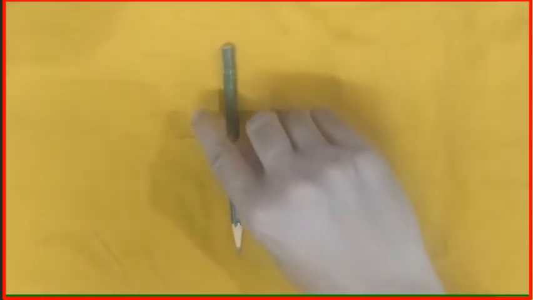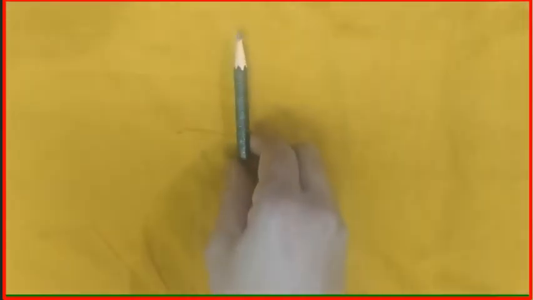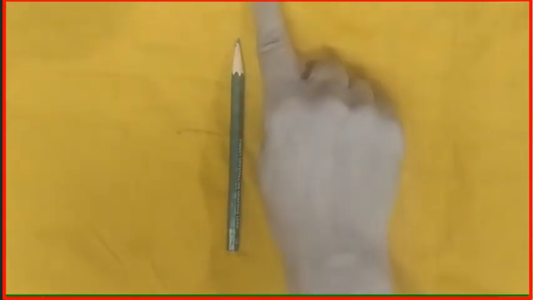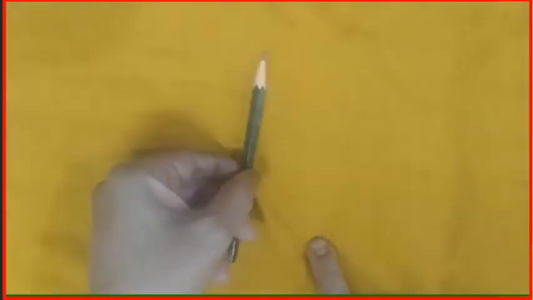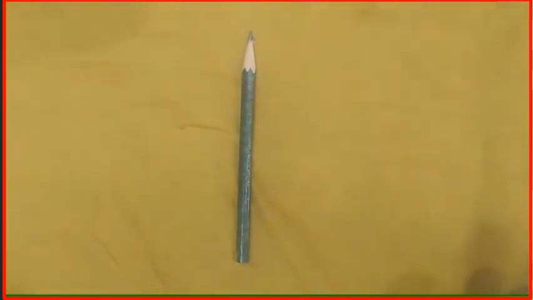If I again take a half turn, a second time, the writing part will again point upside. So, two half turns make a full turn. One half turn, a second half turn, makes a full turn. Okay, clear?